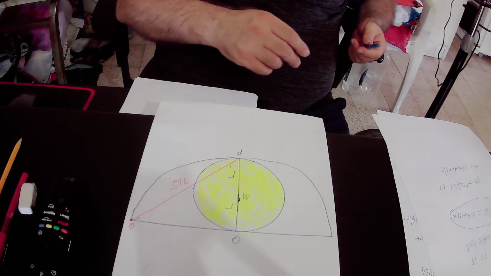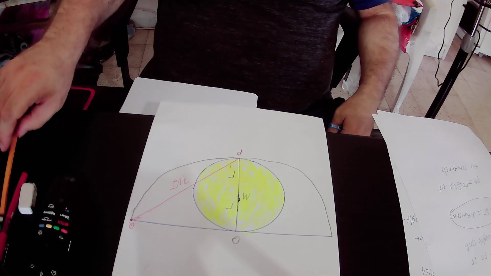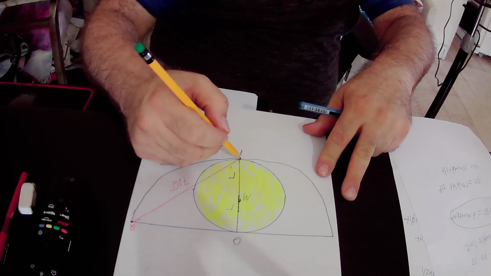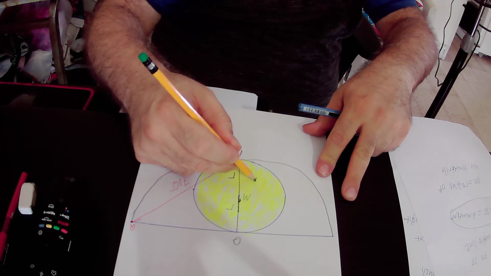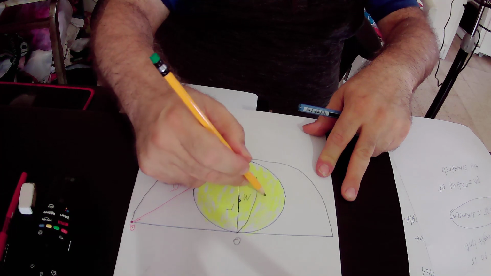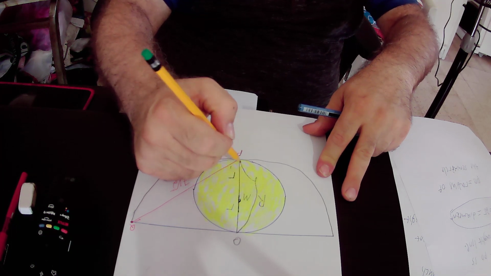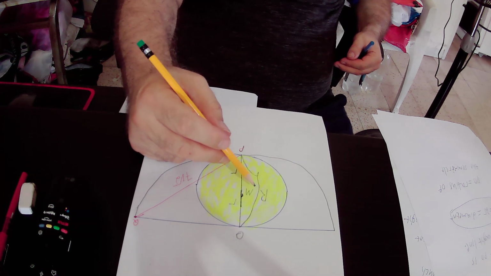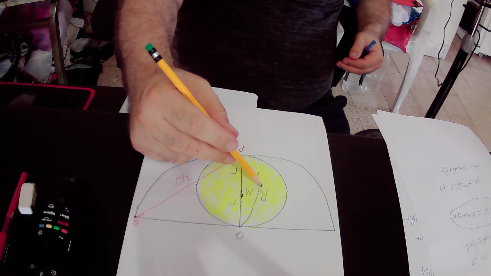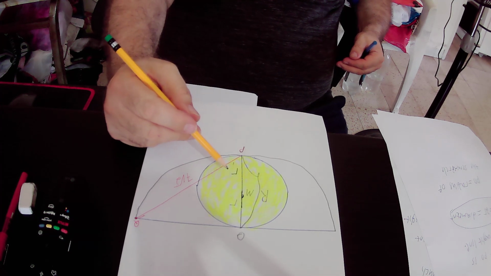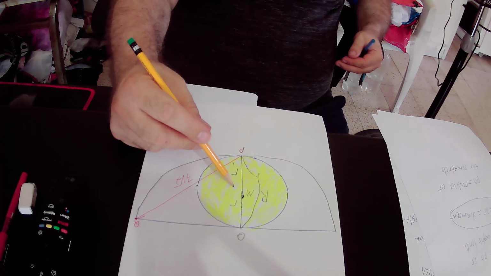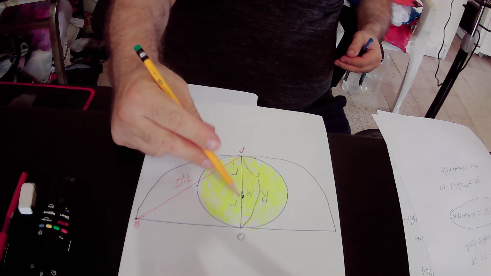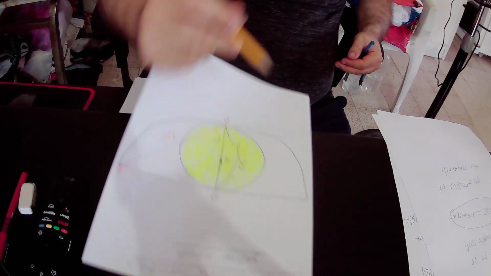For that reason, PO or OP is the radius of the semicircle, and I will call it capital R. So PO is defined as capital R, while small r is the radius of the yellow circle.